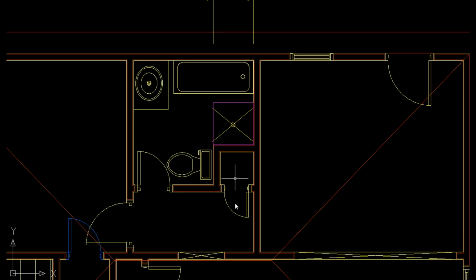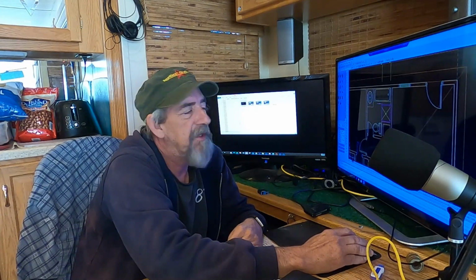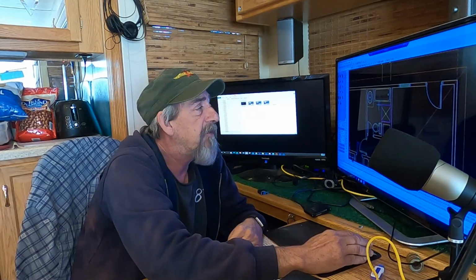I'm thinking what I might do with it is take the upper half of that and put a door on it for access from the bathroom. We'll leave the lower half as drawers. That's what it is now. So I know this bathroom isn't ready, I'm just kind of fiddling with it right now. It's not ready for prime time.